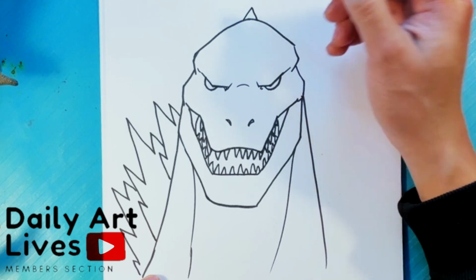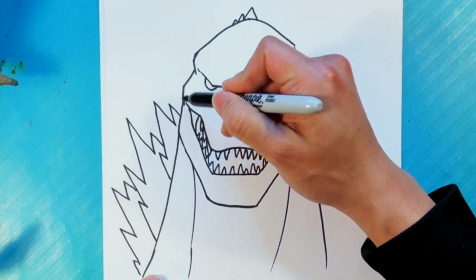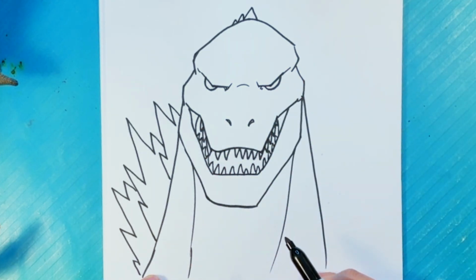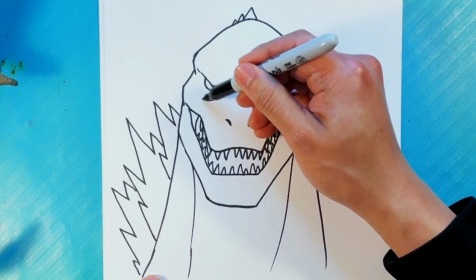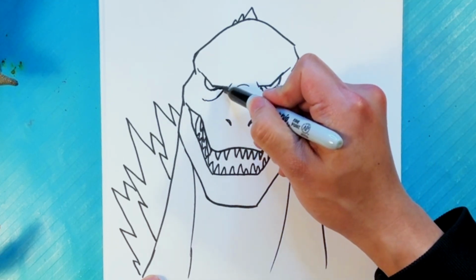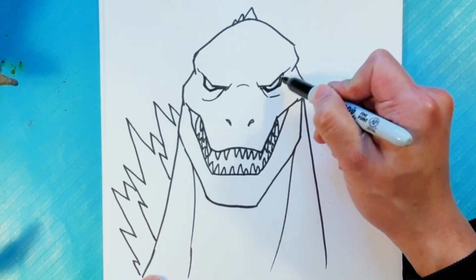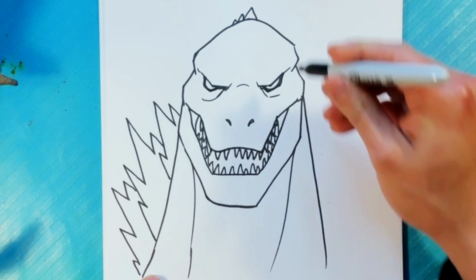Let's go over here, draw a spike right there on his head. Off to the side like it's going to go down his back over there, around the point where we don't see it. Let's go over here. Line underneath. And maybe put a little bit of darkness here around the eyes to frame that, to give it more of a really angry look.